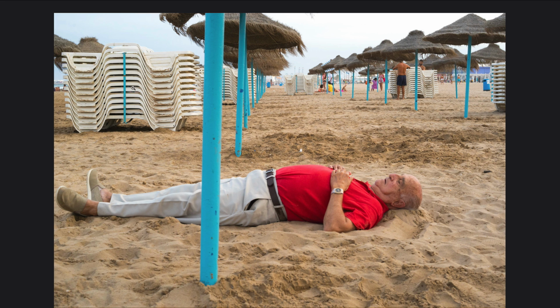These blue poles that are mirrored even here with this sort of band or whatever this thing is that is securing all these beach chairs on the left. So you can see that the red and the blues are really important to this shot.